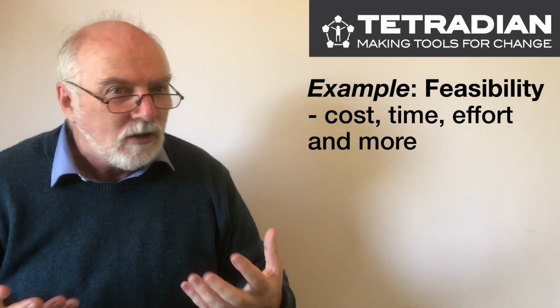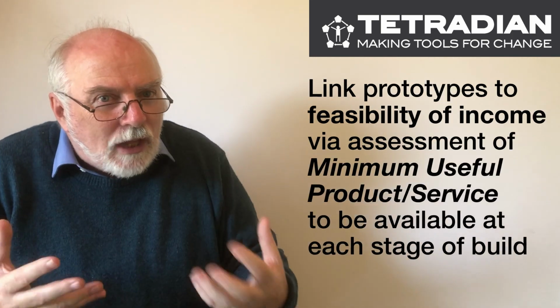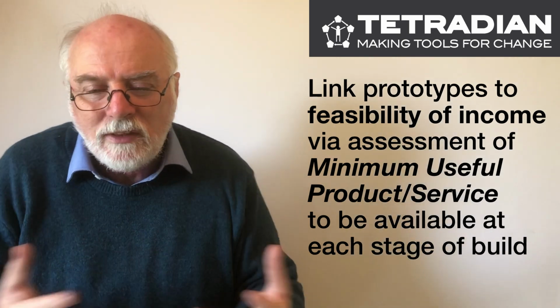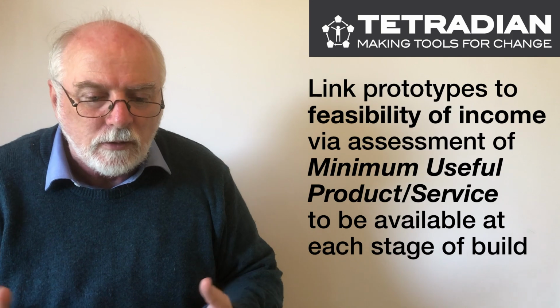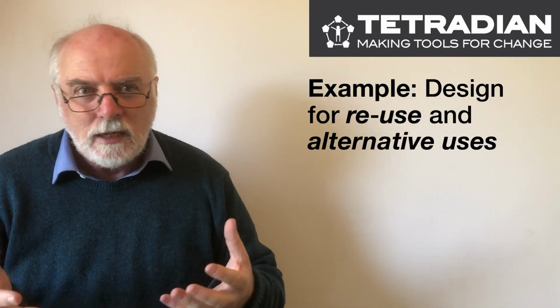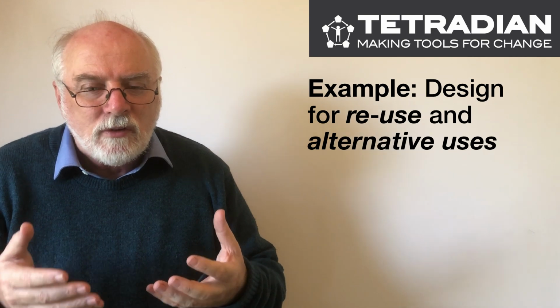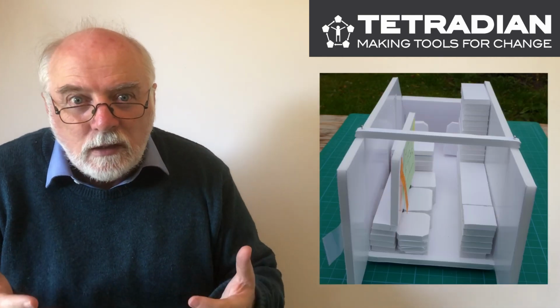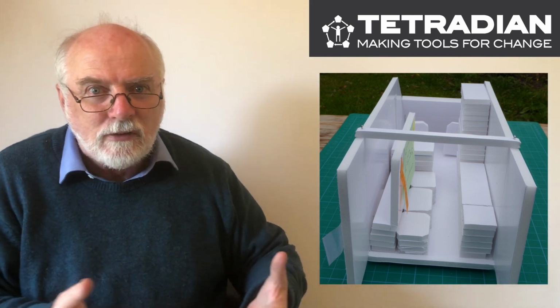Also need to look at feasibility, look at the cost, look at the time, look at the effort. If it's too much cost, then it's not worth doing. I can sort that out through virtual prototyping, getting some grasp of what is the actual cost, the effort, and so on. And one of my concerns that I have is about reuse. I want to make sure that there's no structural change to the vehicle, that the vehicle could be used just as an ordinary van if necessary.